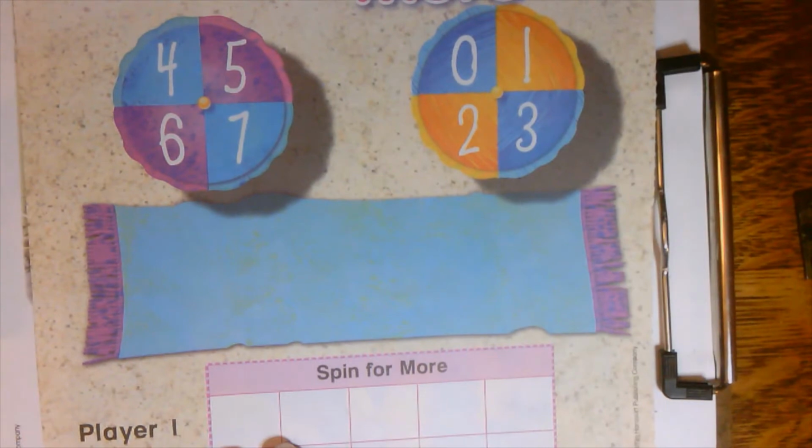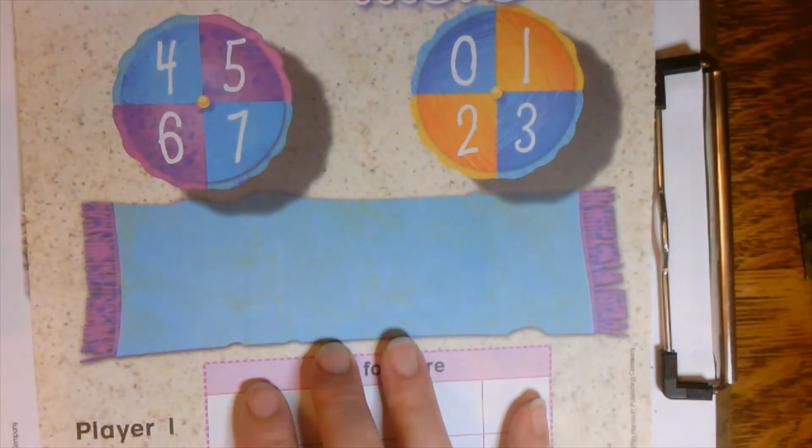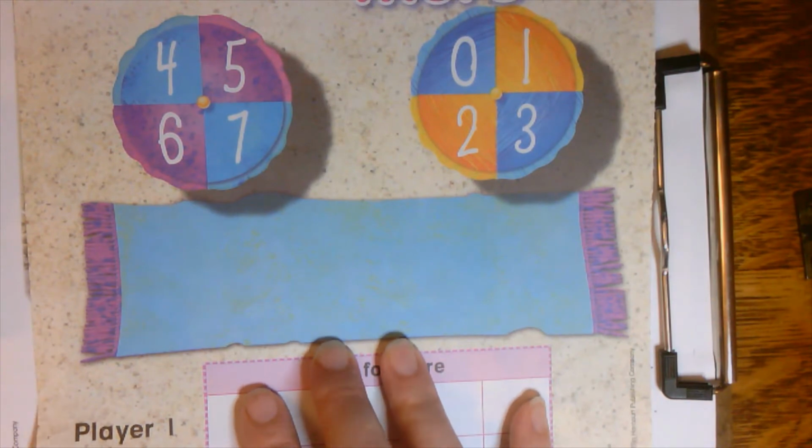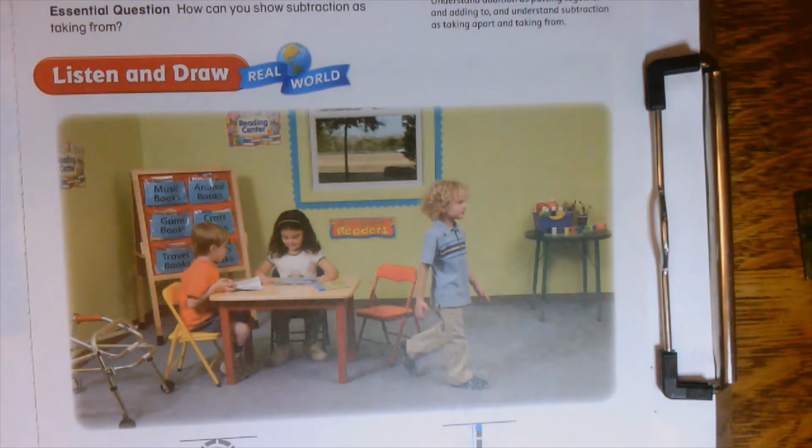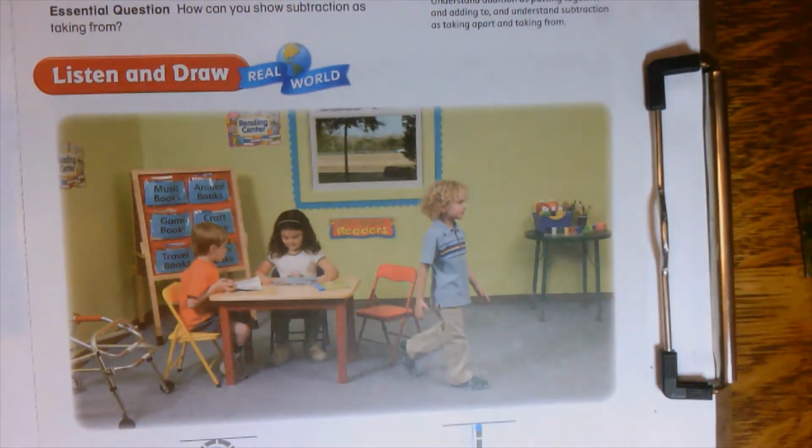Next here is the game, which if you want to work with your family and try to figure out a way to play that game, you may, but I haven't provided the materials for it, so you can skip it if you would like to. All right, this is going to be so easy.